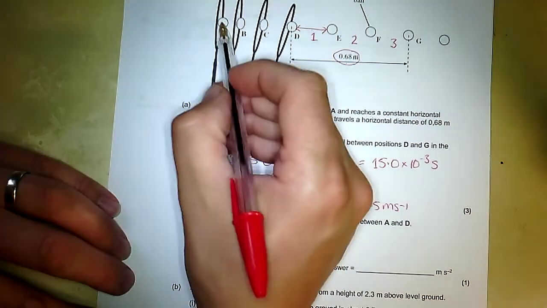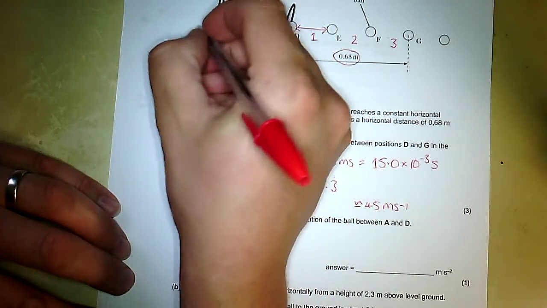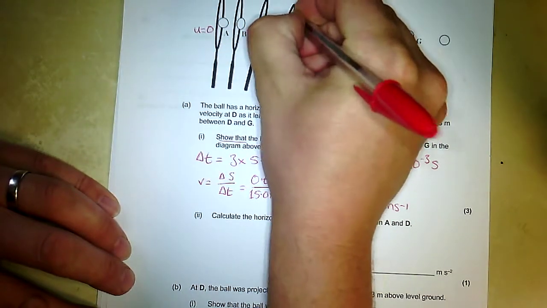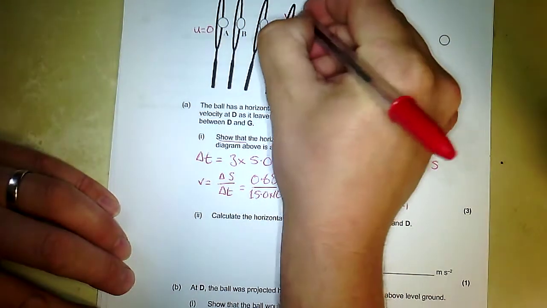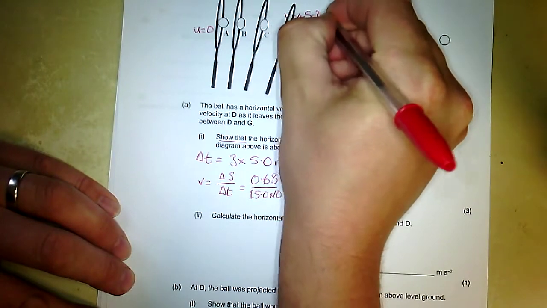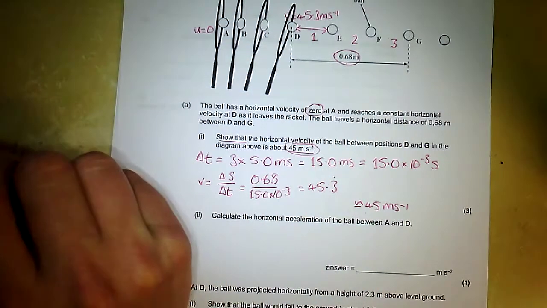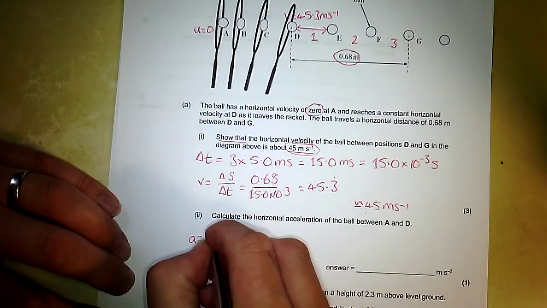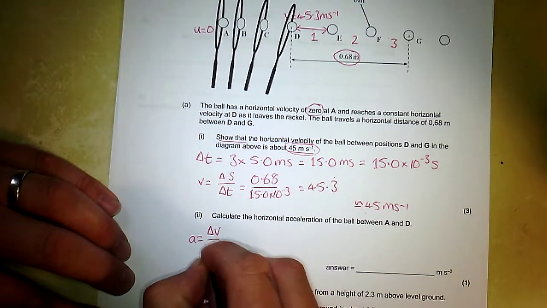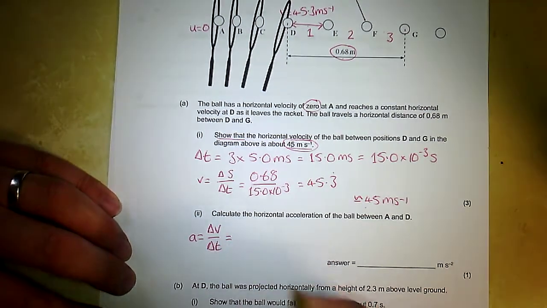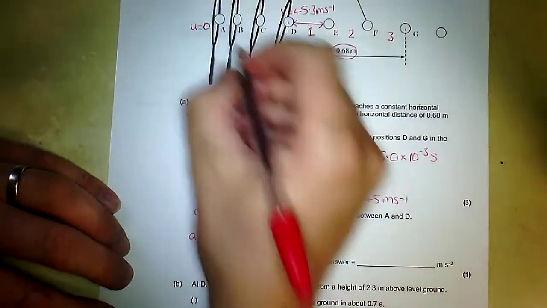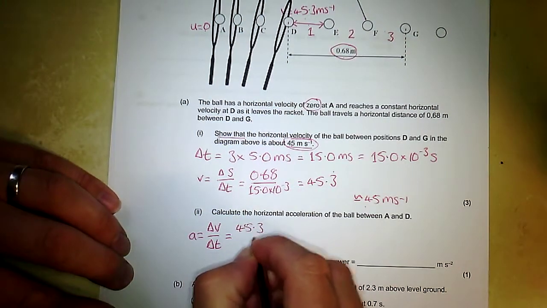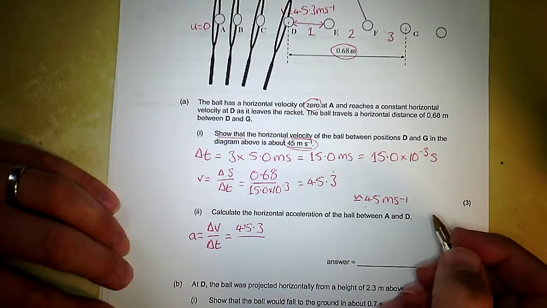Part 2. Calculate the horizontal acceleration of the ball between A and D. Looking at this bit of the question, it starts from 0 and gets to the velocity that we just worked out, 45.3 meters per second. So, acceleration is change in velocity divided by change in time. Our change in velocity is from 0 to 45.3 meters per second, divided by our change in time.